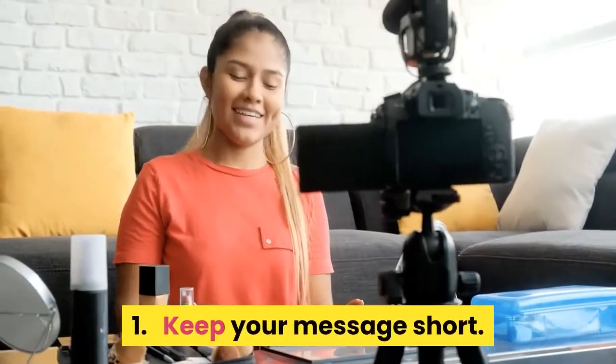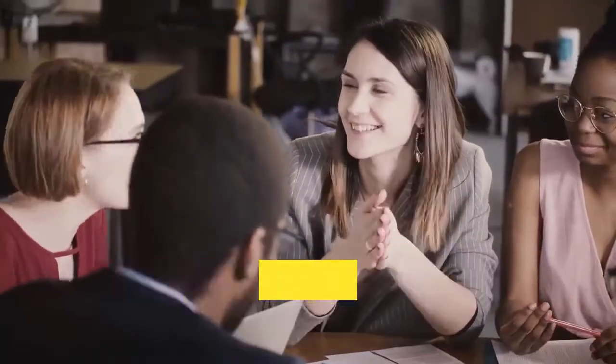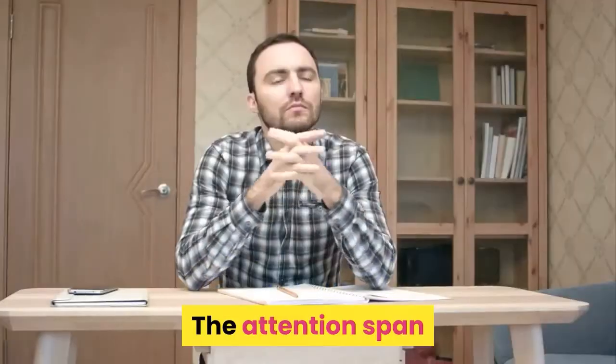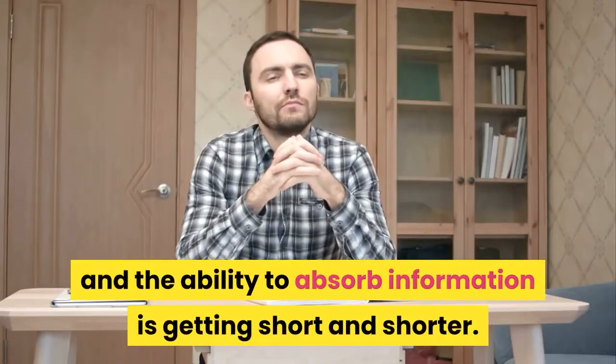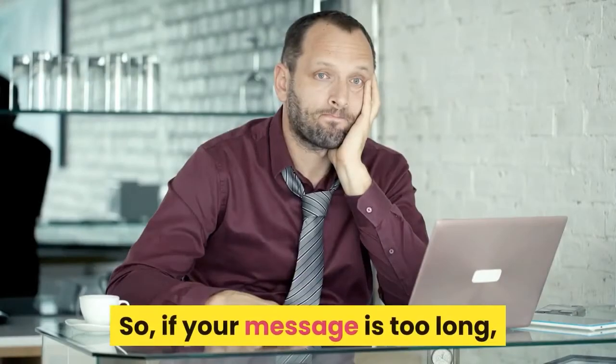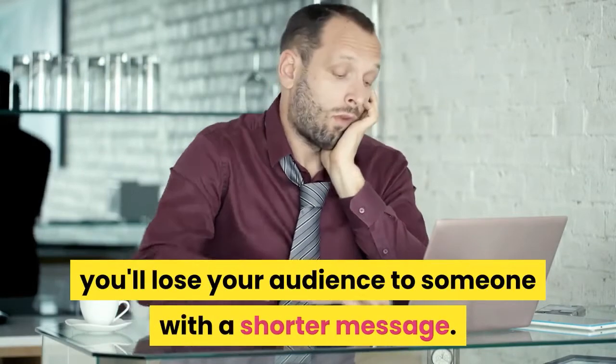1. Keep your message short. The volume of information out there is overwhelming and people are beginning to choose what they watch and listen to. The attention span and the ability to absorb information is getting shorter and shorter. So, if your message is too long, you'll lose your audience to someone with a shorter message.